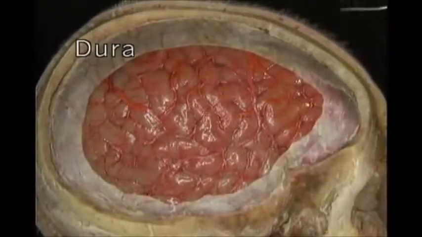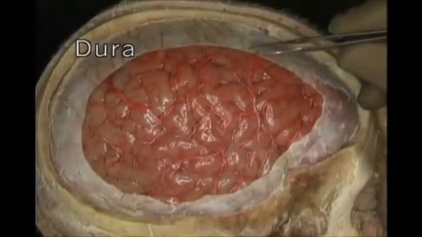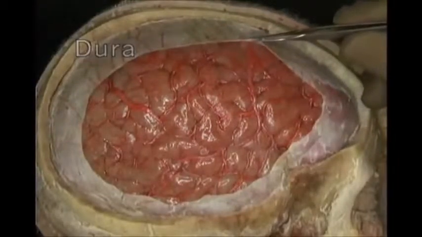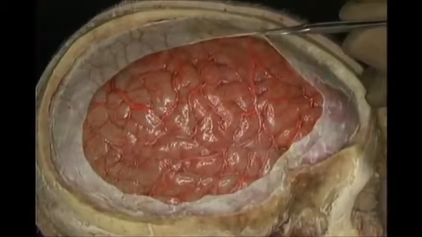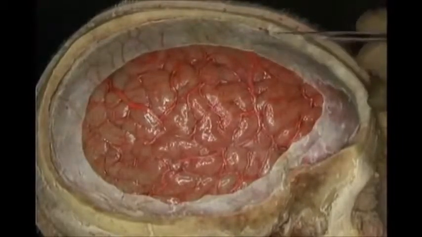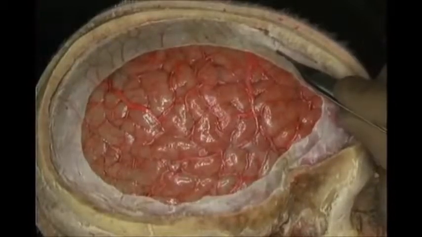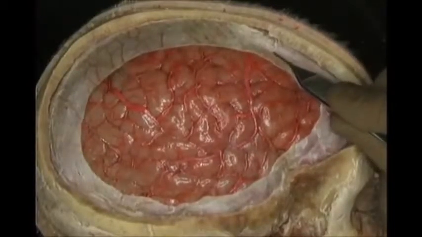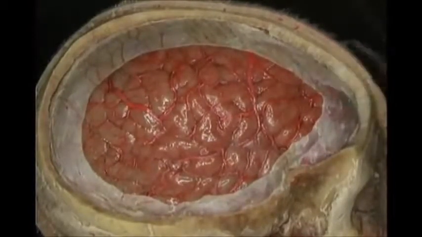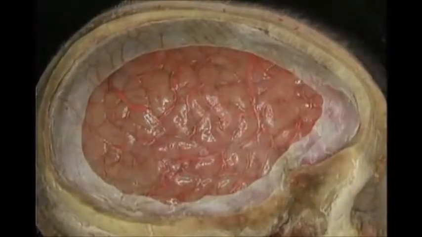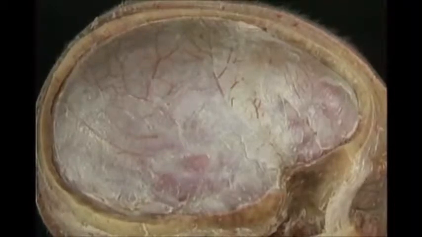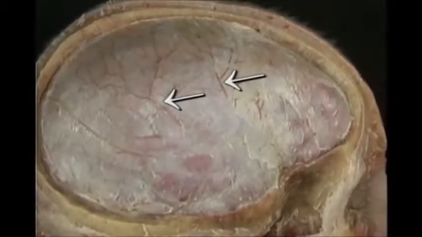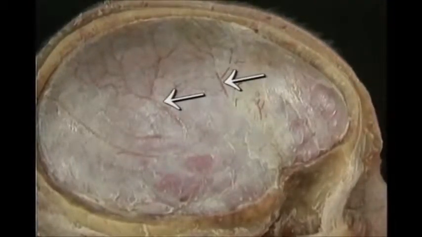The dura is a much tougher layer of tissue than either the pia or the arachnoid. The dura has almost no attachment to the arachnoid. The dura can be separated from the overlying bone, but is normally quite closely attached to it. Now we'll add the rest of the dura to the picture. Here's the intact dura. These are branches of the middle meningeal artery, which runs in the thickness of the dura.